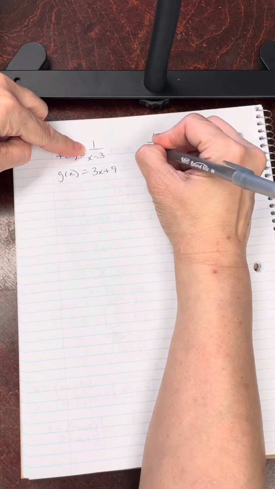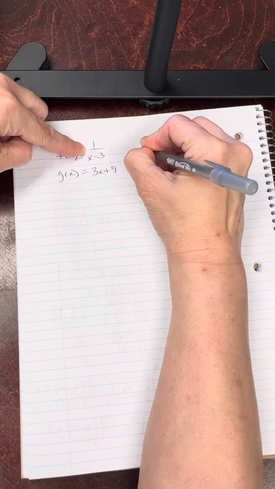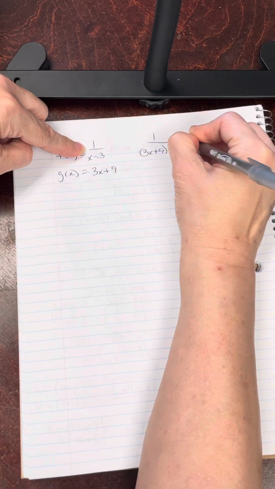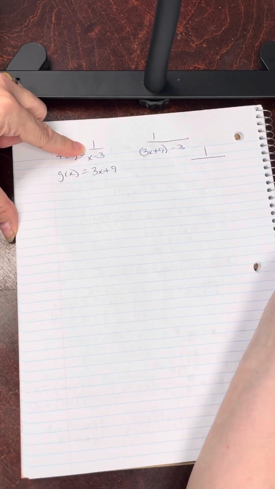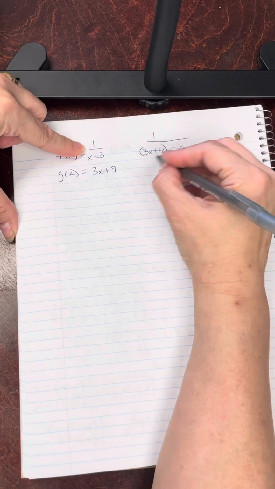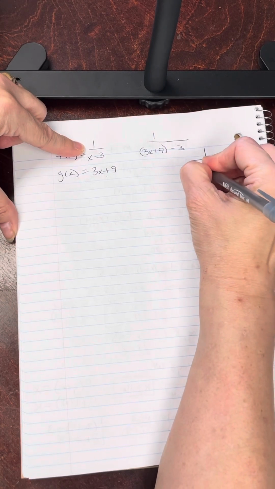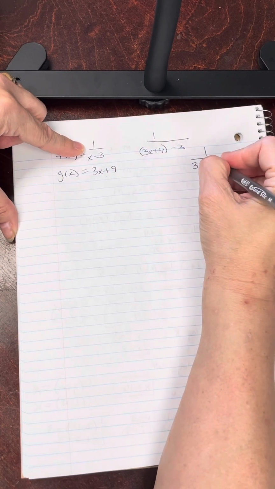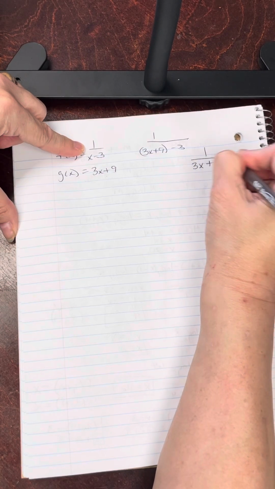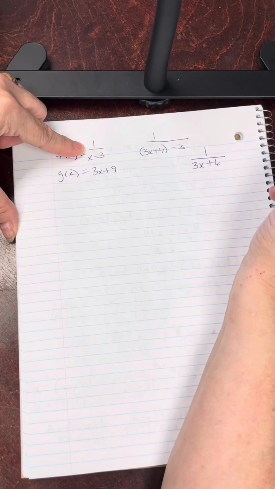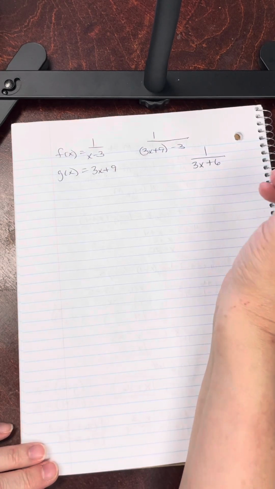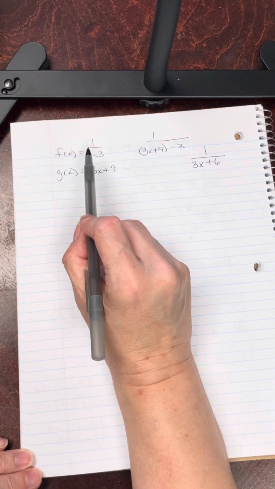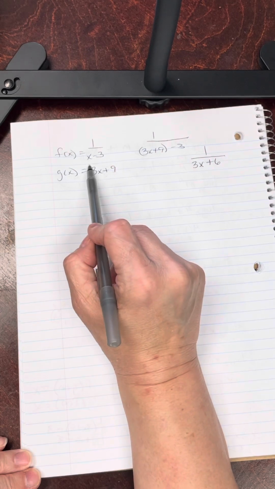So 1 over 3x plus 9, minus the 3. All right, nothing I can do with the numerator, 1 over, and then I just need to put my like terms together. So this is 3x plus 6. And that's about as far, I think, as... okay, let me triple check. Did I make 1/3 x?